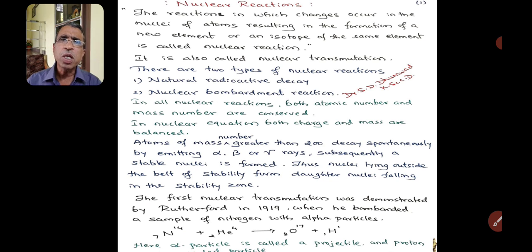The first nuclear transmutation was demonstrated by Rutherford in 1919 when he bombarded a sample of nitrogen with alpha particles.